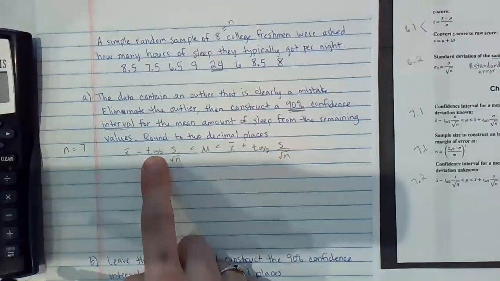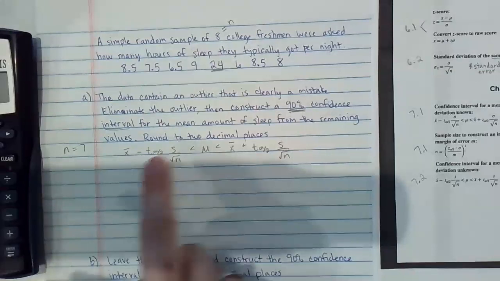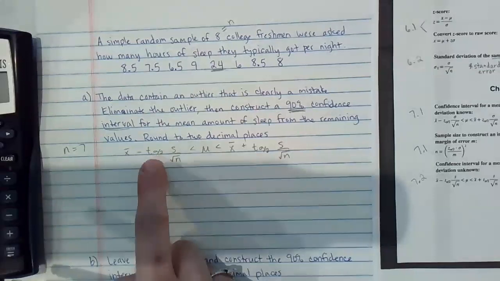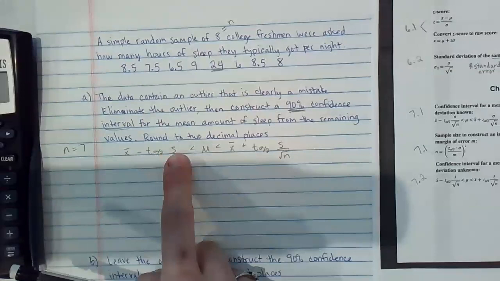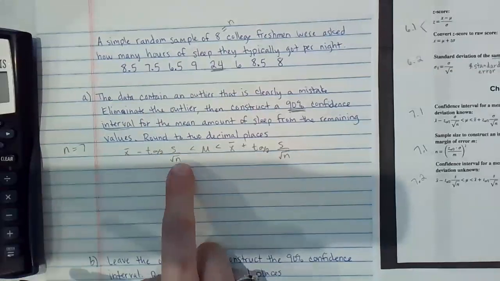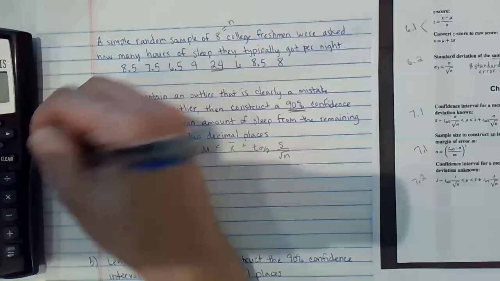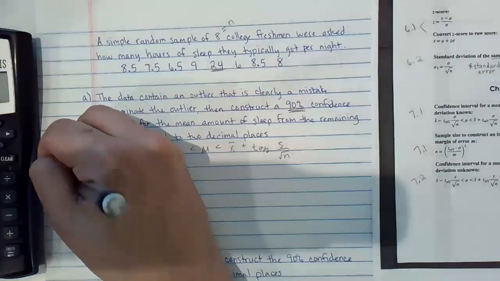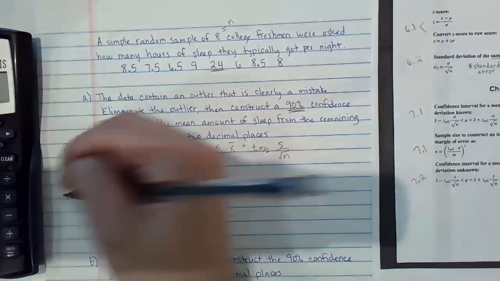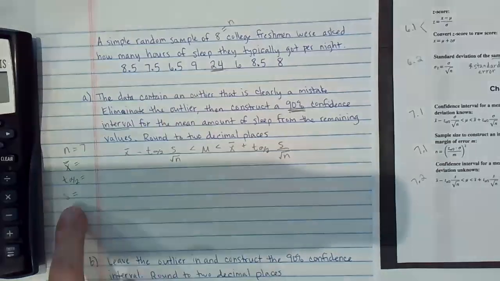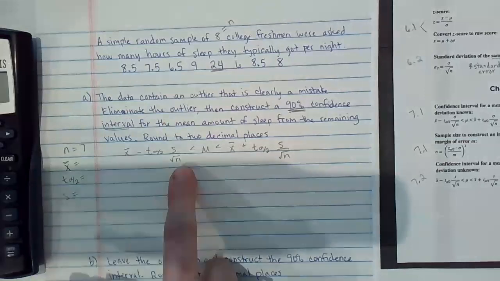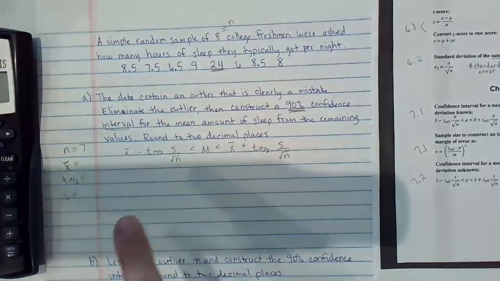This is going to come from our table with a 90% confidence level. I don't know what s is, which is the sample standard deviation. So I'm going to jot down on the side here the variables that we need to find. Once I know these, I'm just going to plug in, put it in my calculator, and get those two values, okay?